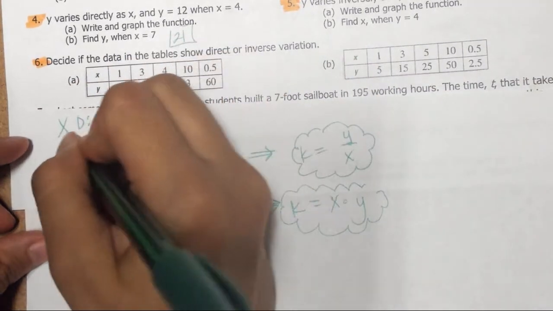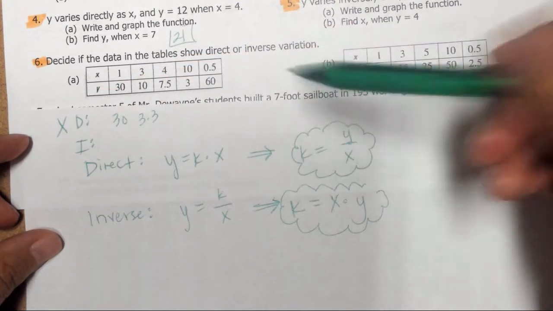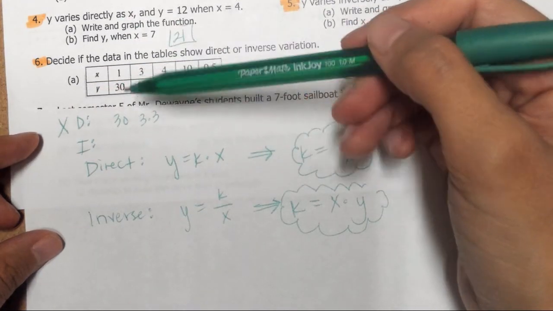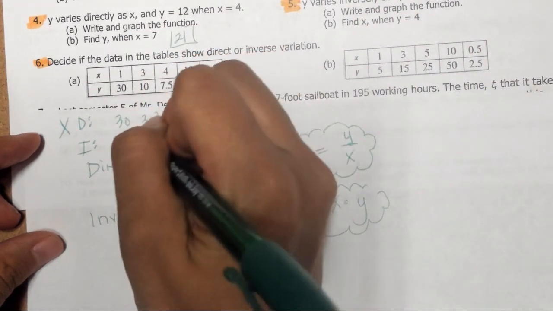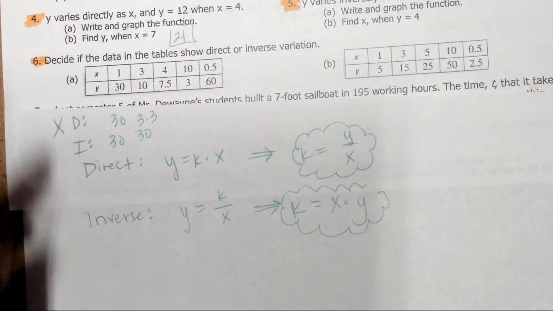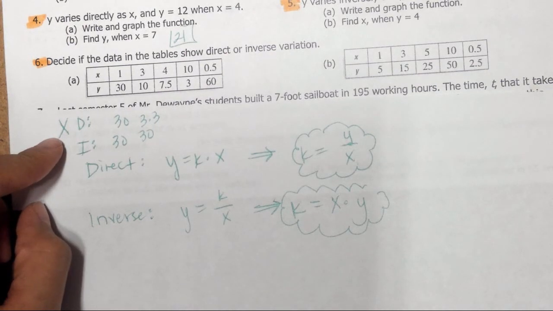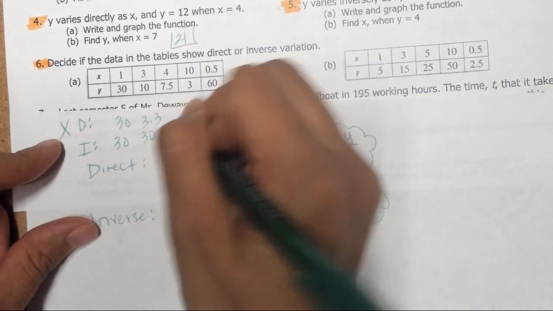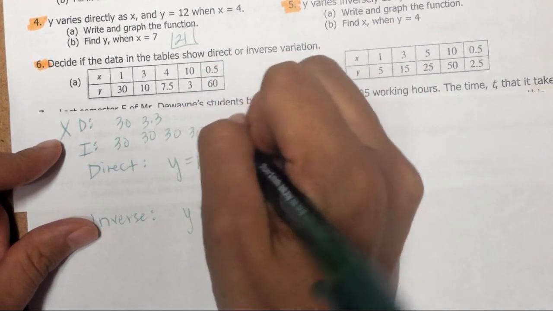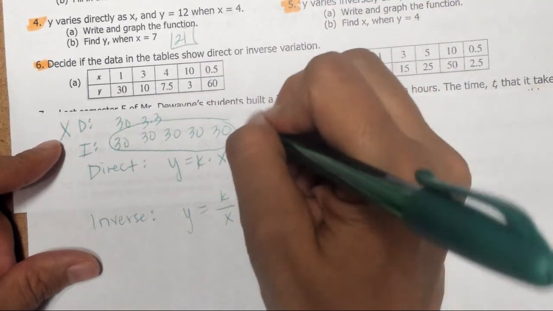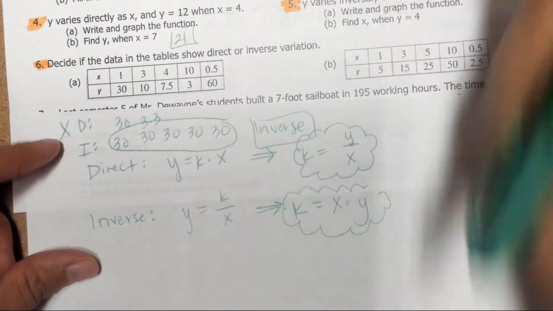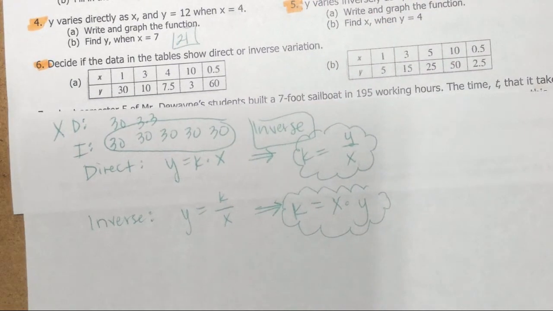Alright, so let's check for inverse. For inverse, for number 6a, I'm going to multiply them. So let's multiply your x and your y. So 1 times 30 is 30. 3 times 10 is 30. 7.5 times 4 is 30. 10 times 3 is 30, and 0.5 times 6 is 30. So these are all the same numbers. So this answer right here is inverse. So 6a is inverse.